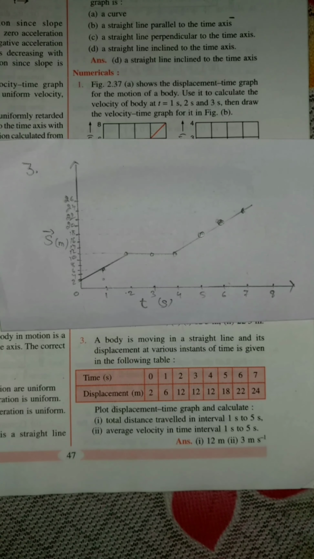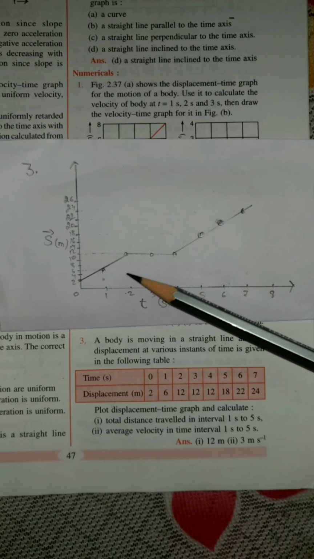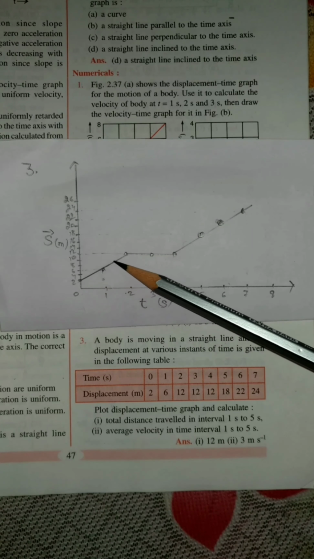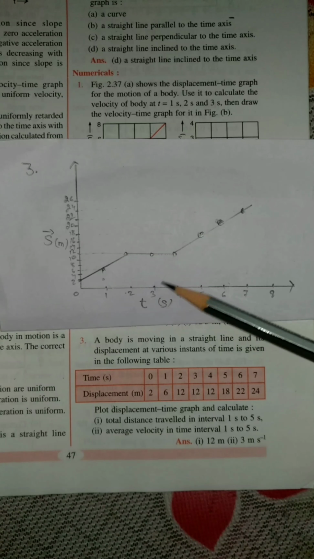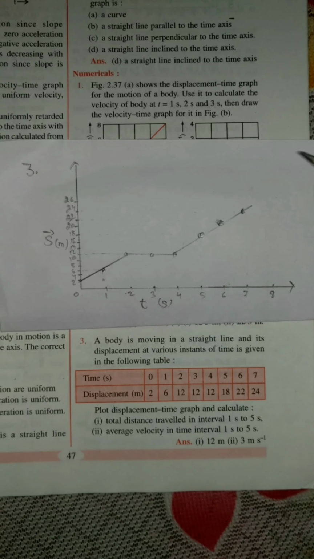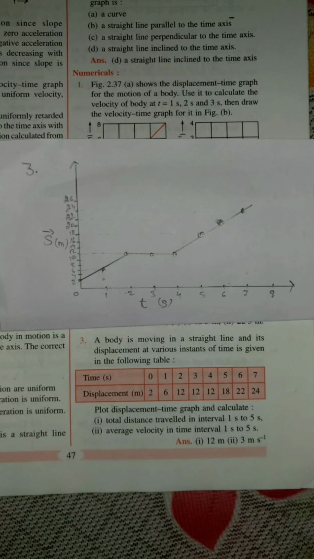If I join those dots, I'll get a slanting line, then a straight line parallel to the x-axis, and then again a straight line which moves away from the x-axis. So this is the graph which I have drawn, and this portion of the question is done.